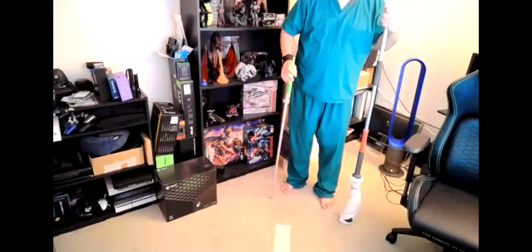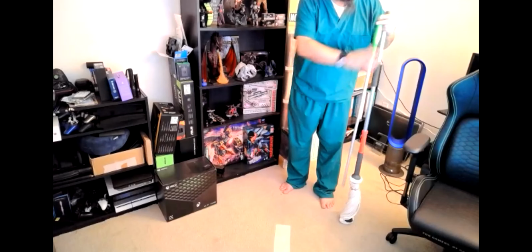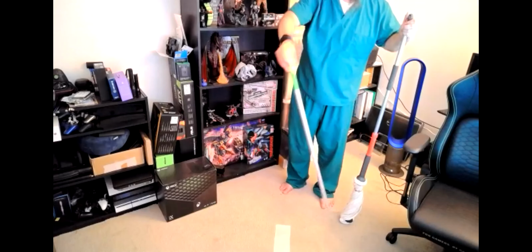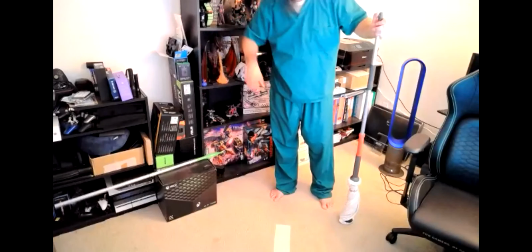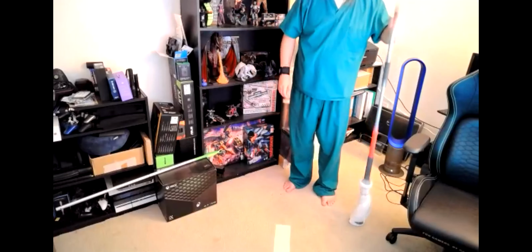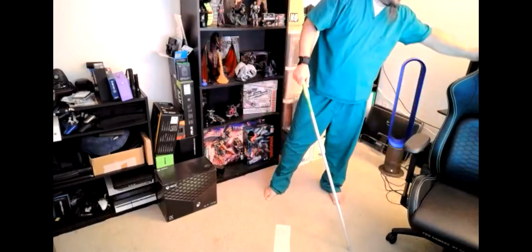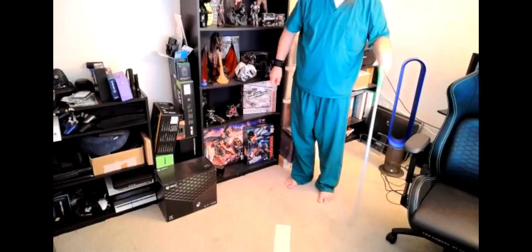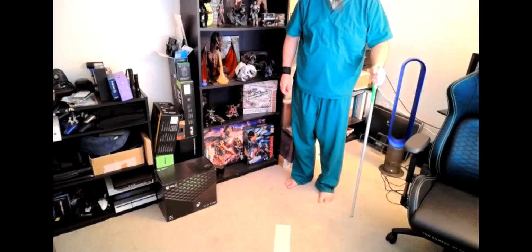Okay, so for the modified 2 and the modified 4, I get rid of one of my assisted devices. So I go down to only 1. Actually, I'm gonna use this one because the mop keeps falling apart on me. Right, so now I'm down to 1 assisted device.